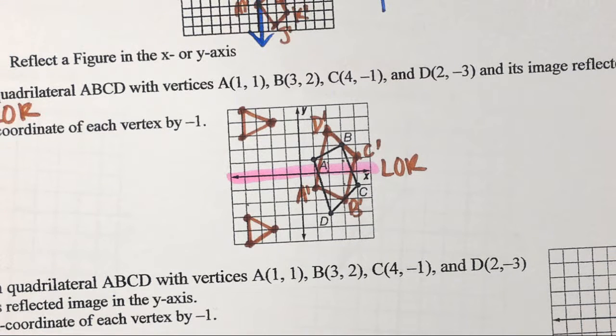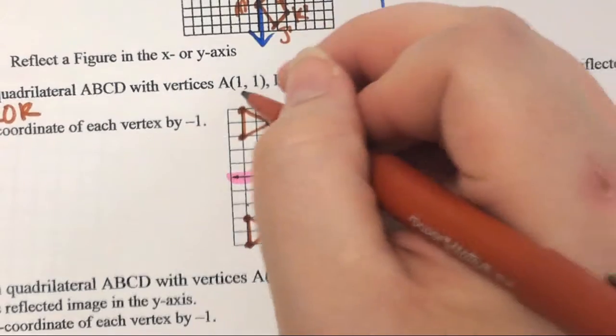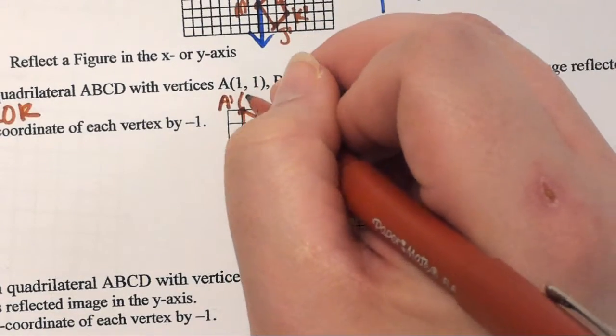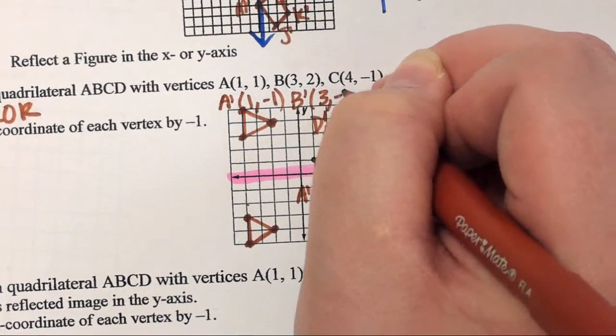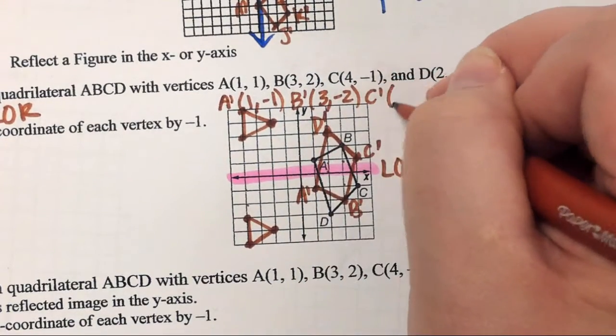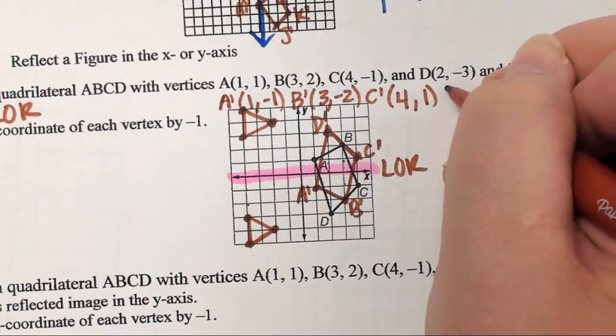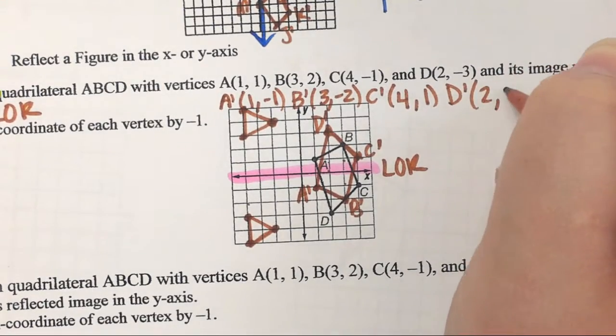the x-axis, we're really multiplying the y-coordinate by -1. So A prime would be (1, -1). B prime would be (3, -2). C prime would be (4, 1). And D prime would be (2, 3).